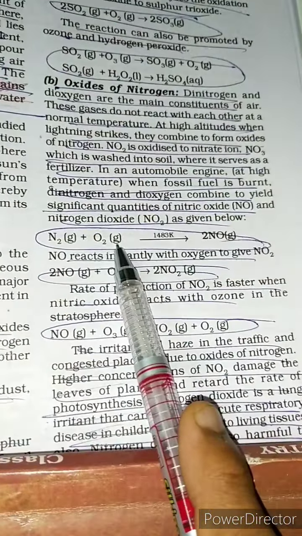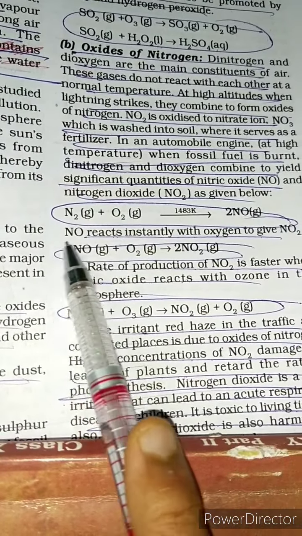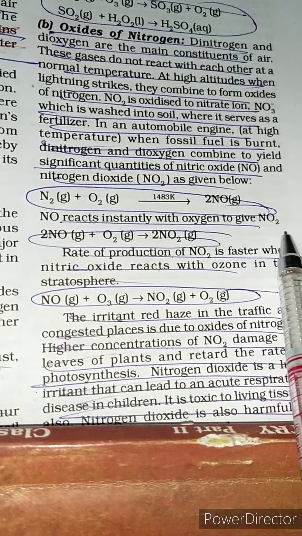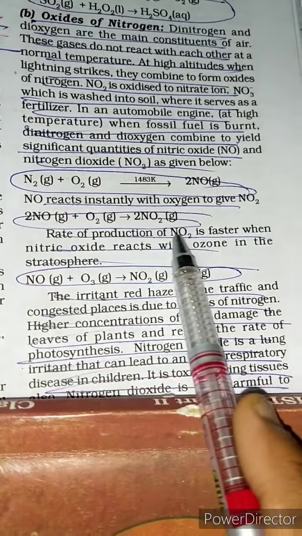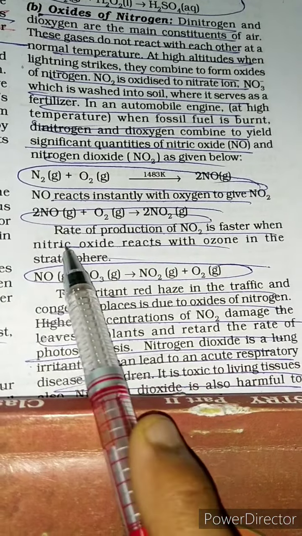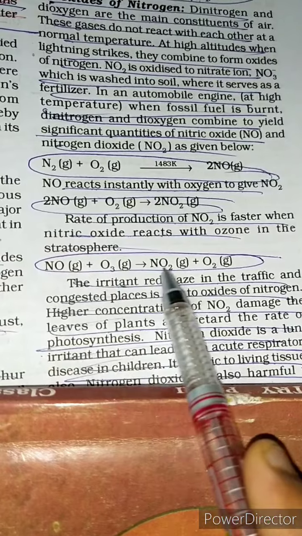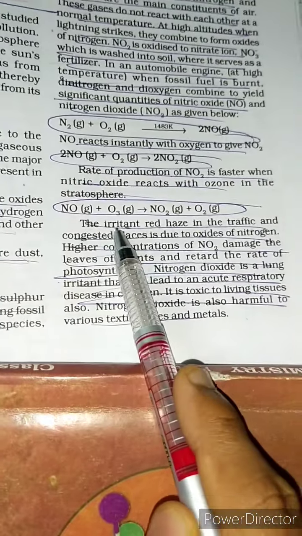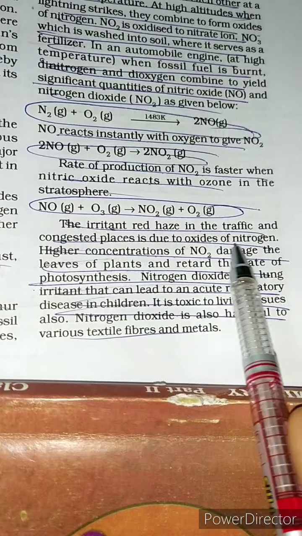N2 plus O2 in the presence of high temperature gives 2NO. NO reacts instantaneously with oxygen to give NO2. 2NO plus O2 gives 2NO2. Rate of production of NO2 is faster when nitric oxide reacts with ozone in the stratosphere, and the reaction is given below. The irritant red haze in traffic and congested places is due to the oxides of nitrogen.